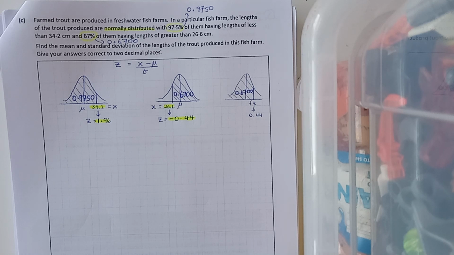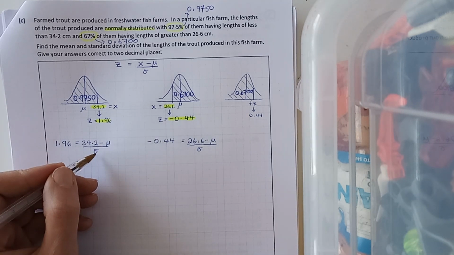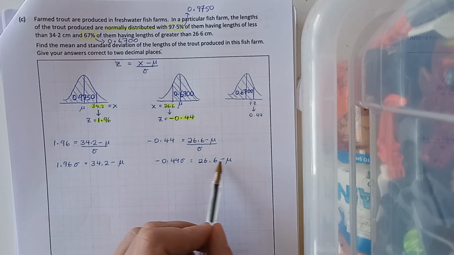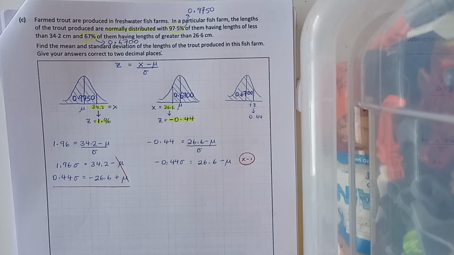Filling in my Z formula for both of those, I get two equations. It'd be nicer, I suppose, if I did into fractions. I'm going to bring up my sigmas and multiply them. So that looks a bit better. And I suppose the easiest thing to do here would be to cancel out the mu's. So I'm going to change the signs of this one and write it in underneath this first equation here. So off go the mu's, and I can simplify that a little bit and get sigma by itself.